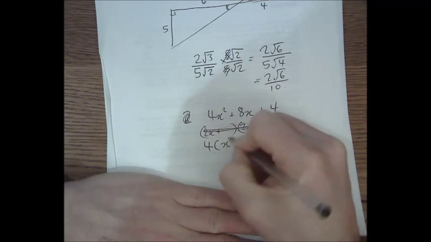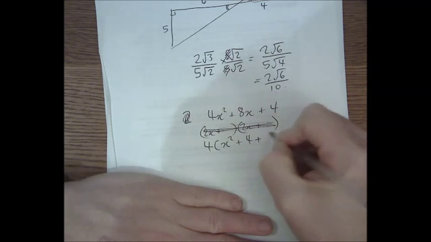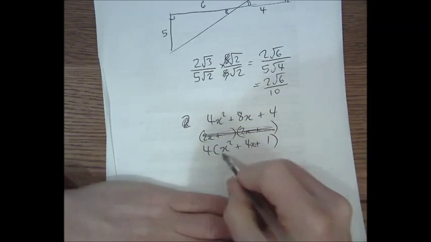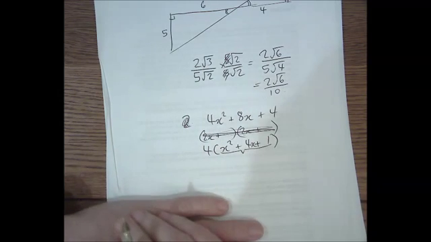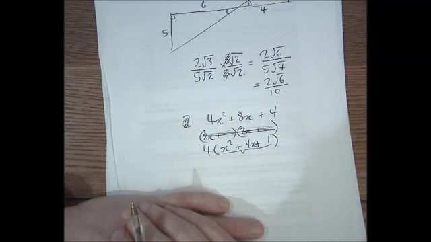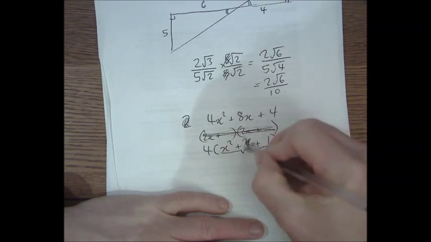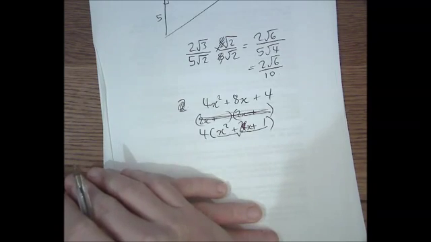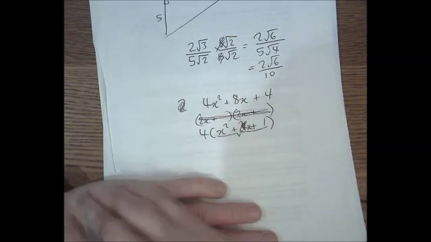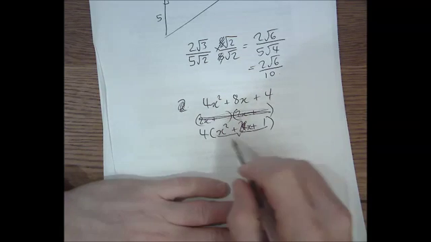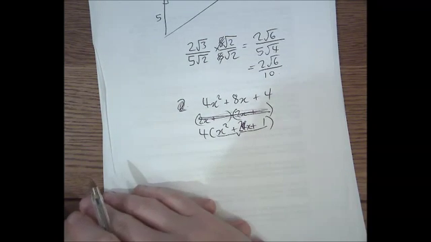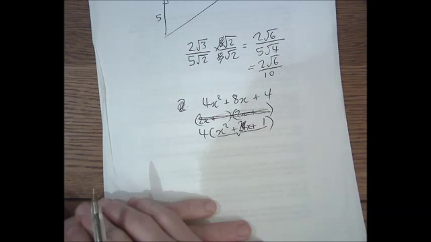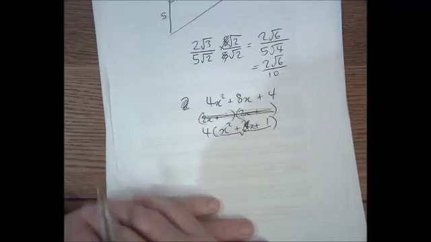Try and look out for common factors. There's a common factor of 4 there, which means you can concentrate on factorizing this, which is easier because the coefficient of x squared is 1, so there are fewer possibilities for what the double brackets could be.